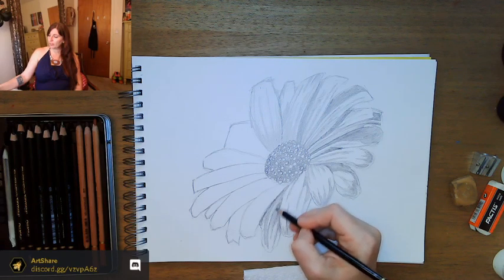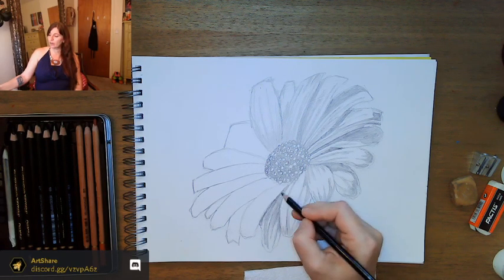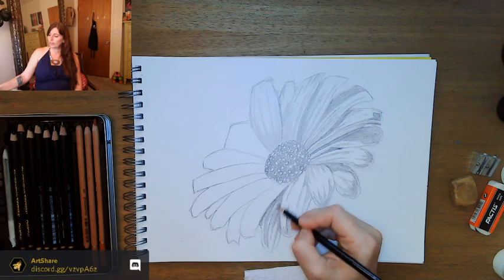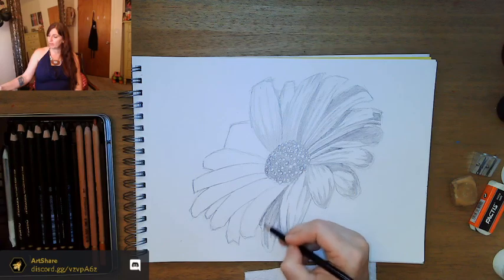Now I'm getting a little bit darker because this was lighter than I intended. Now, like I said, you don't have to shade in dark at first because you can always go darker. So that's what I'm doing now. I'm going darker.